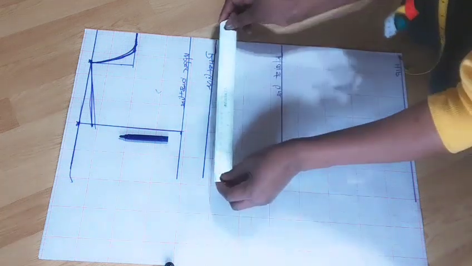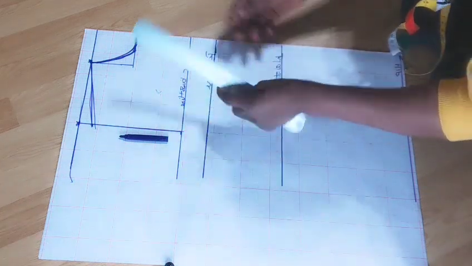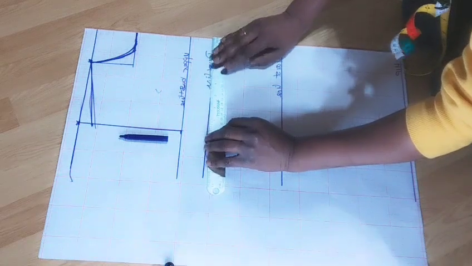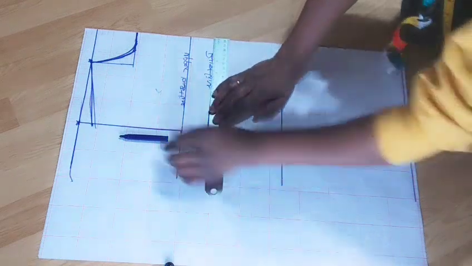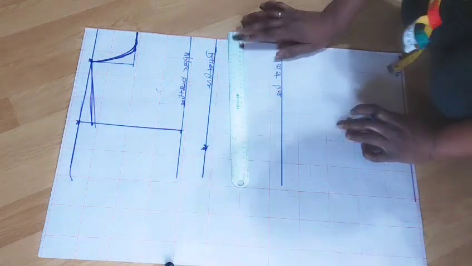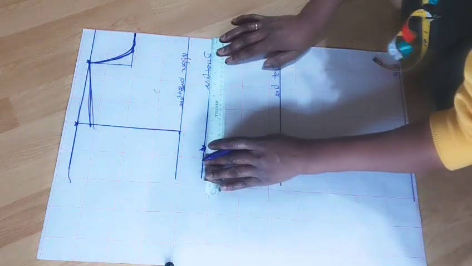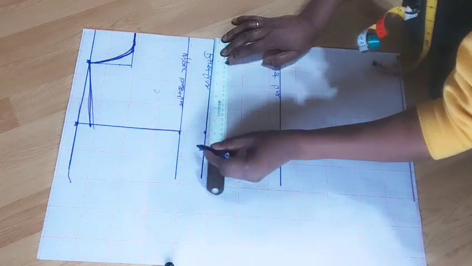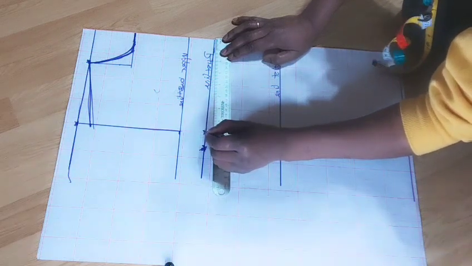So we're going to mark out 9 inches here. This is 8 inches, but with our sewing allowance we have that.